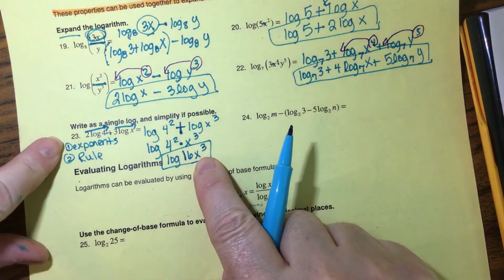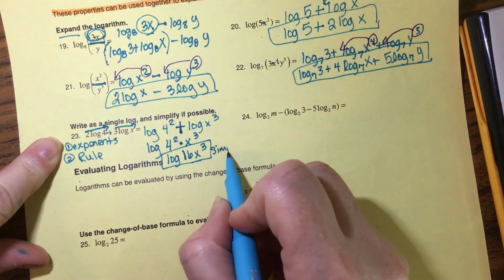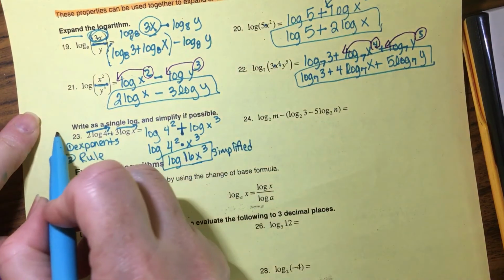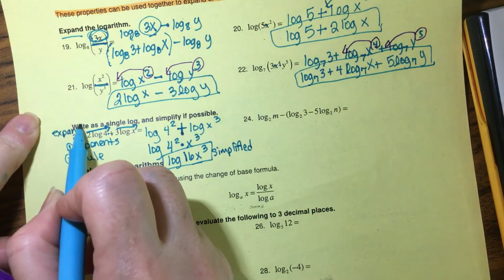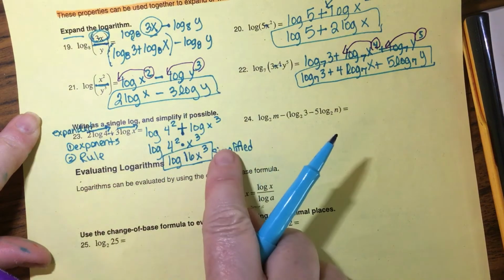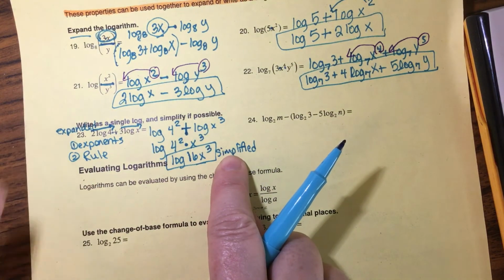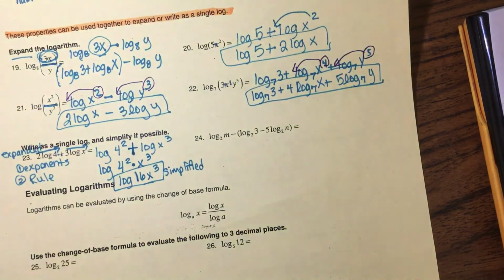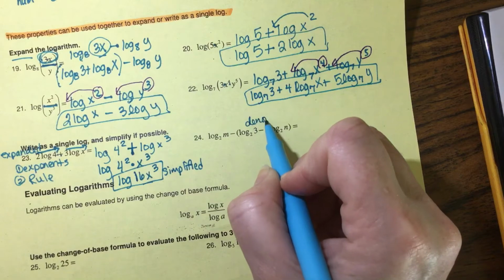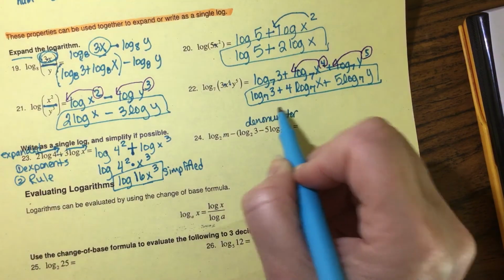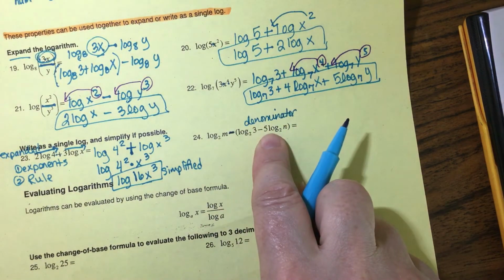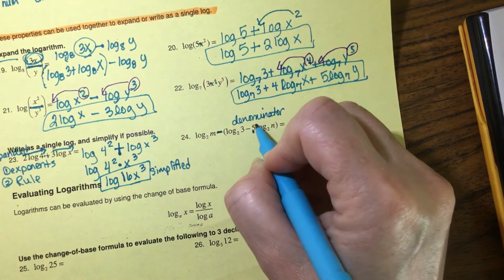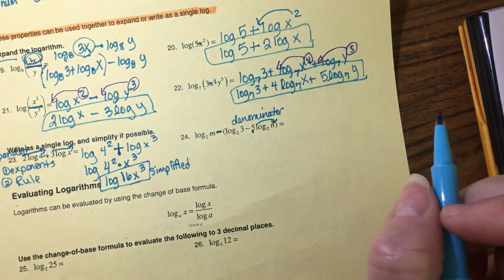So this is your simplified form, and this is your expanded form. Expanded is written out, simplified is over here. Notice this one has the parentheses here. This means that this part is the denominator, because this is minus whatever this is. So I'm going to start out by saying that this exponent has to go with the n.